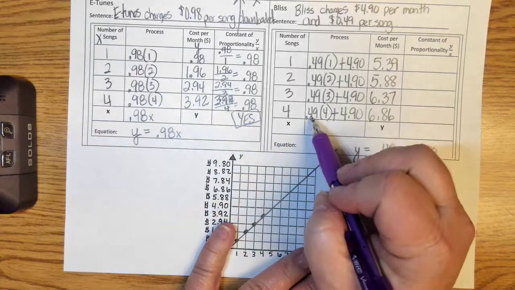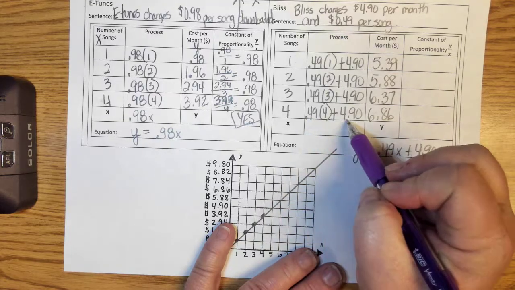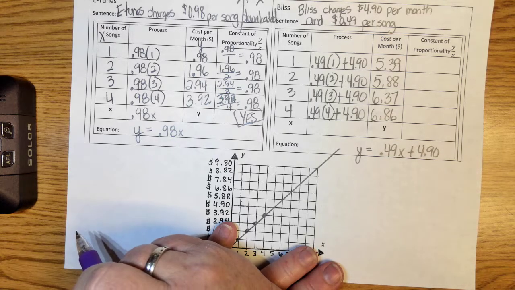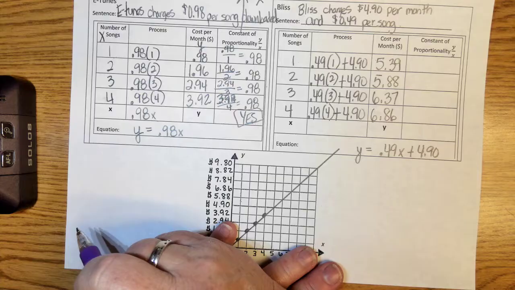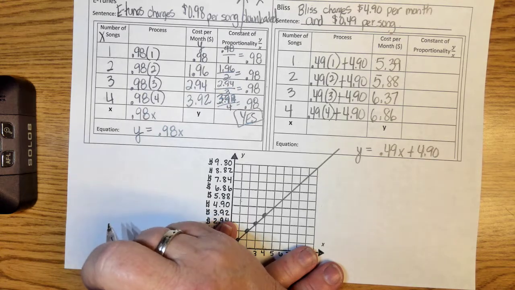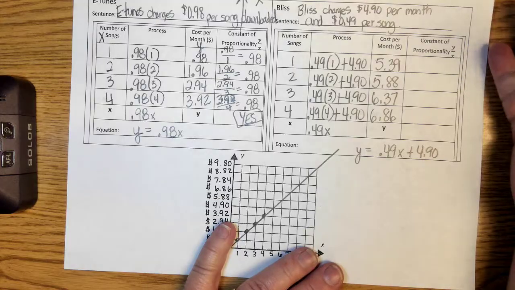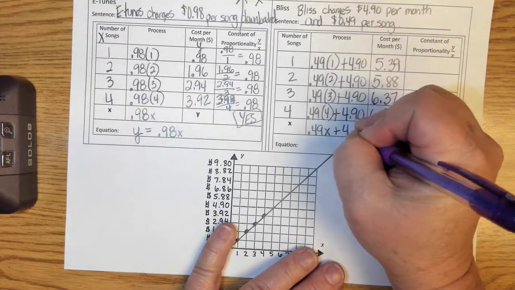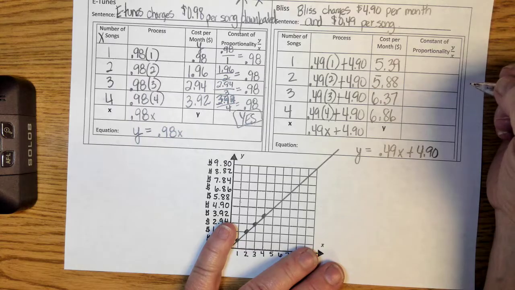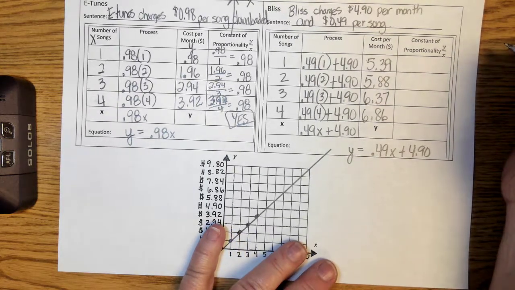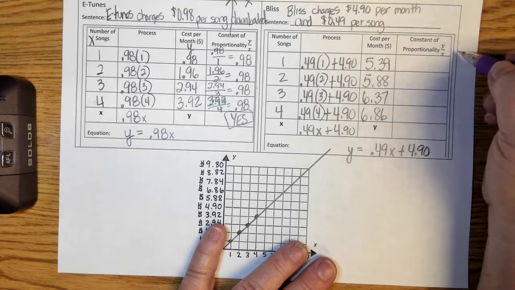Okay? We are taking 49 cents times 4 songs plus 4.90. Can you put that in your calculator? All right. So our process here is we're taking 49 cents times however many number of songs, and we're adding 4.90 to it, correct? Okay? And that's how we've gotten here so far. So we now know we need to figure out whether we have a constant of proportionality. So what am I going to take over what here?